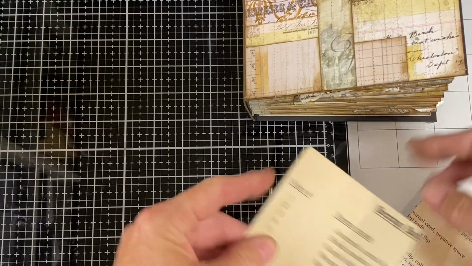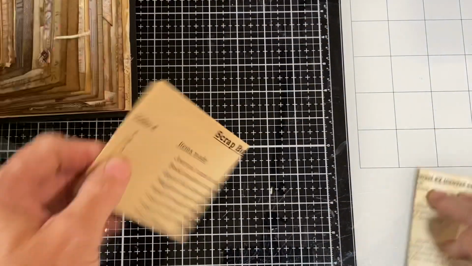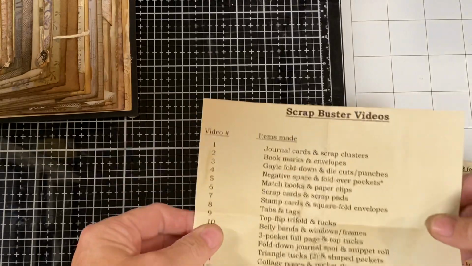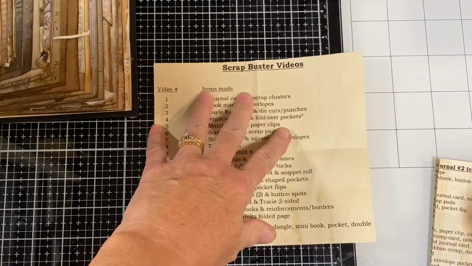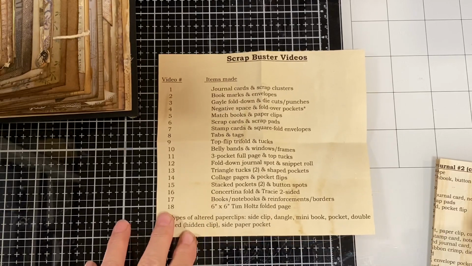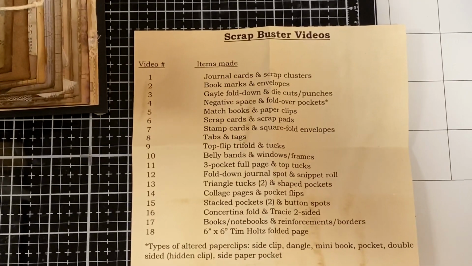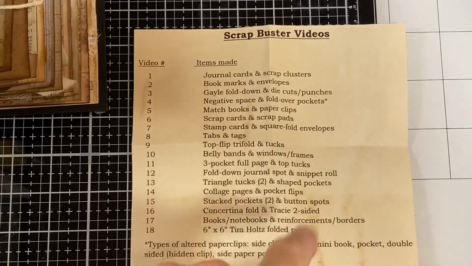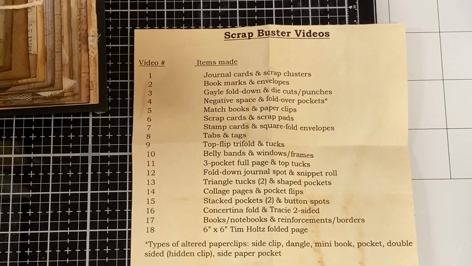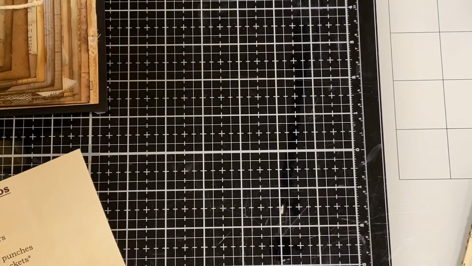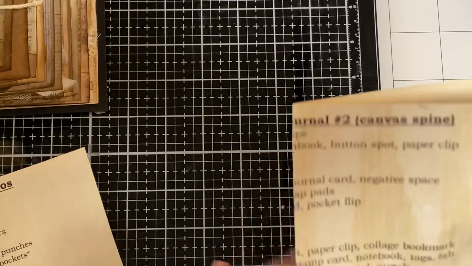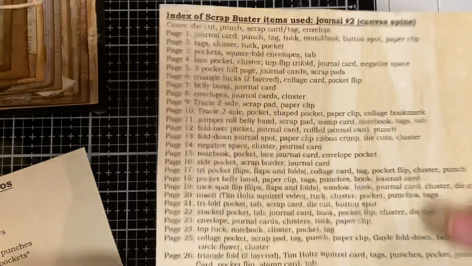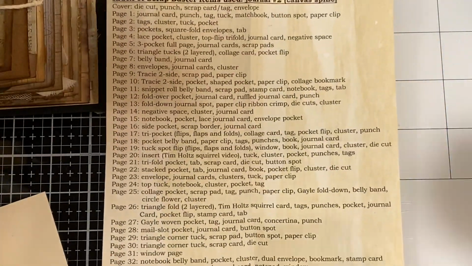So here is, if you are wanting the screenshots, the Scrap Buster videos and what was made in each video. So there you go. I'll try to zoom in a little bit for those of you who are wanting a screenshot. The video number and the items that were made in each video. And then also on the bottom is the different types of altered paper clips and which we used in the videos. Okay, and then for this, oh good, this is the right one. The canvas spine was what I call journal number 2. And here, I'll need to zoom back out.